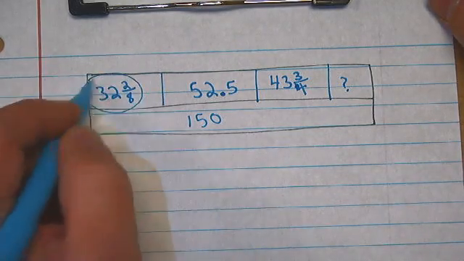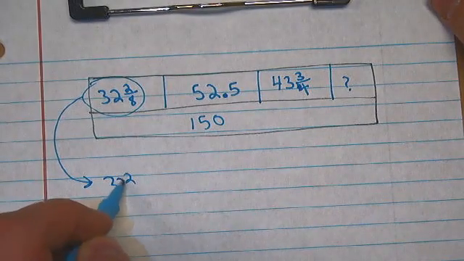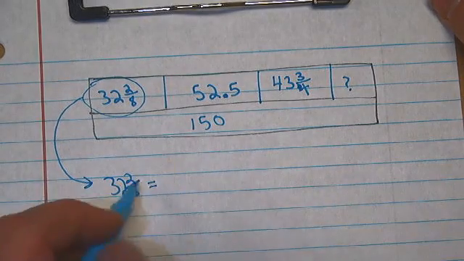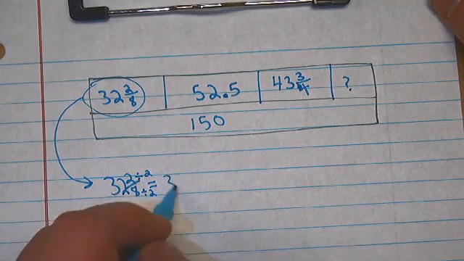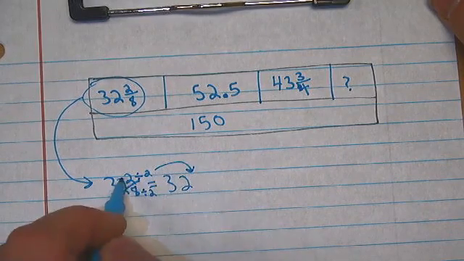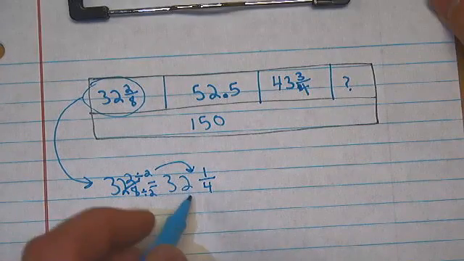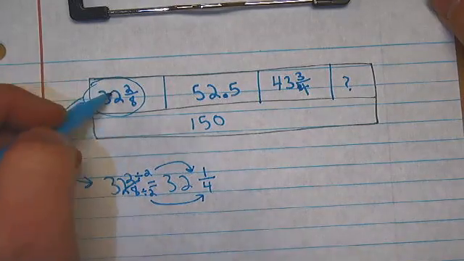So I'm going to first turn 32 and 2/8 into its simplest form by dividing it by 2. 2 divided by 2 is 1, and 8 divided by 2 is 4. 32 and 1/4, right? Okay, you see that became 32 and 1/4.